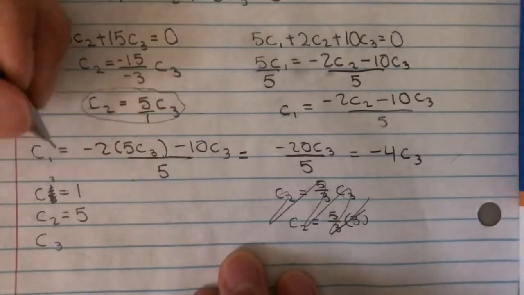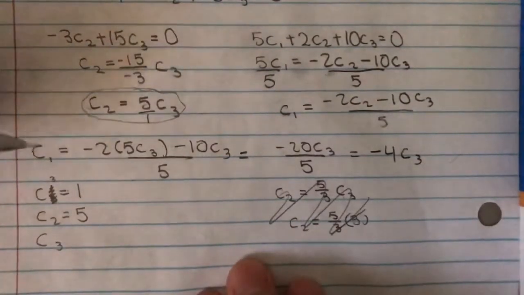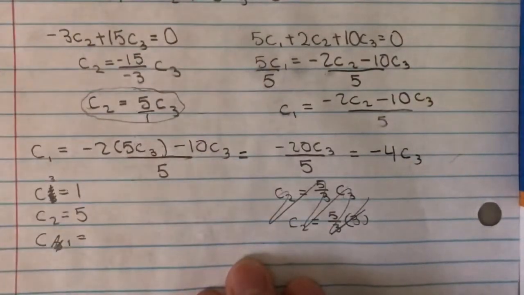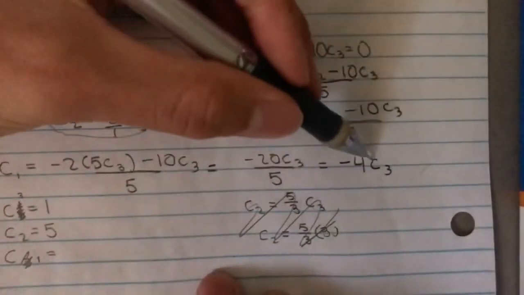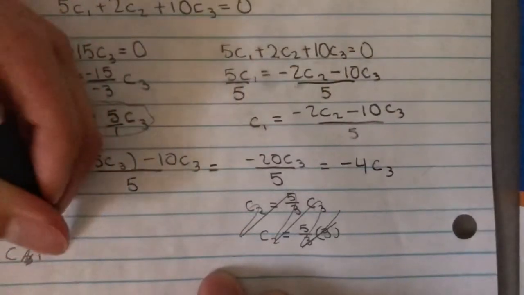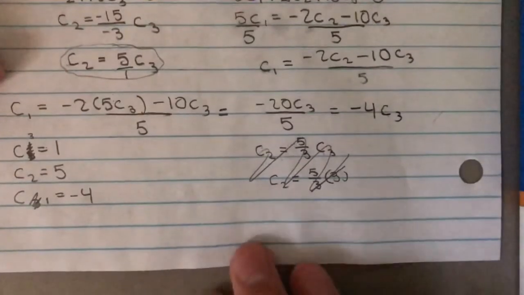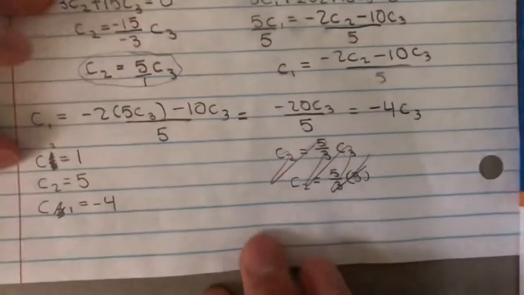This is c sub 3. So c sub 1 is going to equal, let's see, I'll plug in c sub 3 here. It's going to be negative 4. And that's it. You solved it.